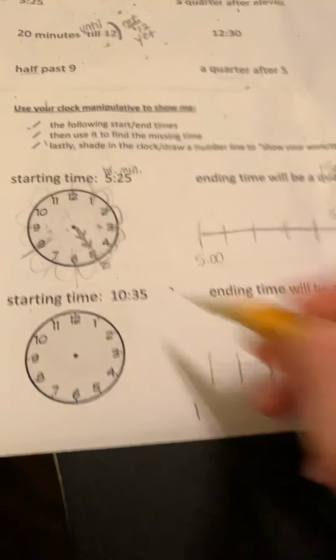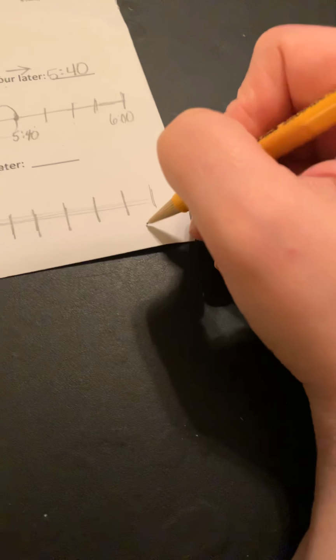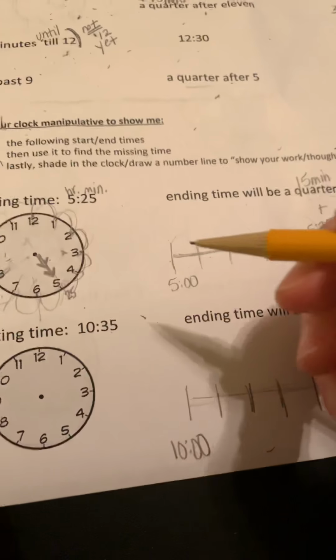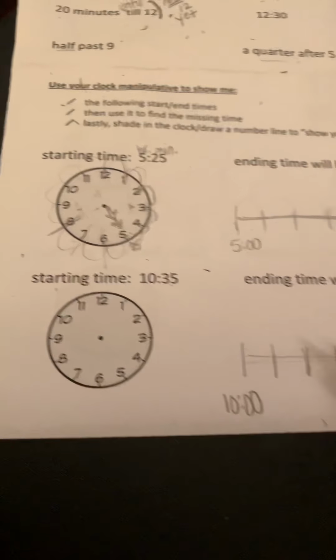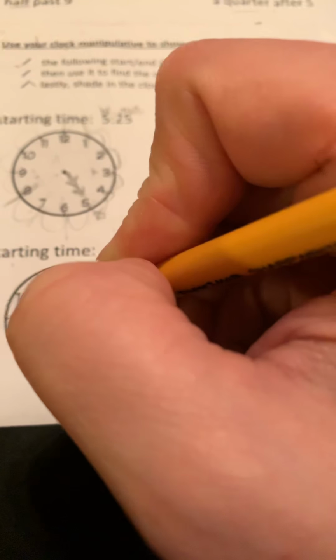The only difference is when you do this one, it's 10:35. So we're between 10 and 11. Now, this is the last step. Y'all should first show 10:35 on the manipulative. So the kids are doing that. Then when you see most of them done, go, well, okay, that's my hour.